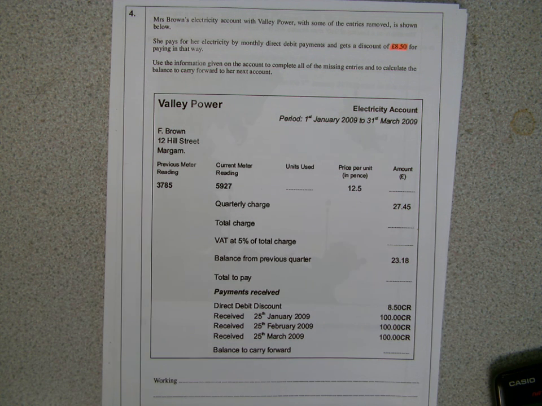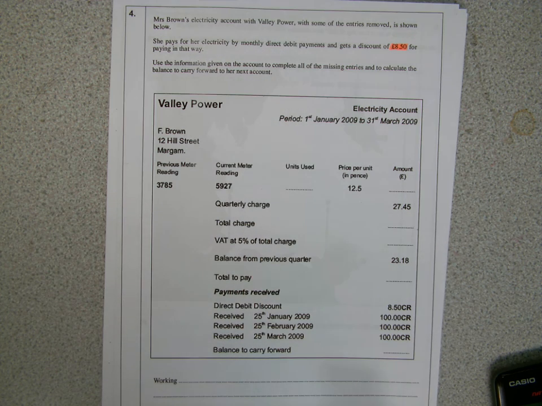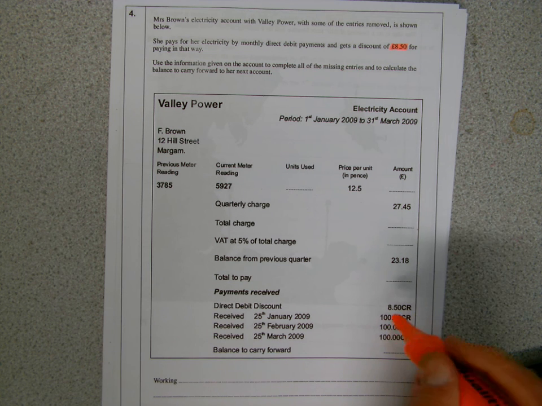Okay, question 4 here. It says Mrs. Brown's electricity account with Valley Power, with some of its entries removed, is shown below. So we've got these here, which obviously we're going to have to fill in now. And what's important, it says here, she pays her electricity by monthly direct debit payments and gets a discount of £8.50. If you look closely down here, direct debit discount, £8.50.